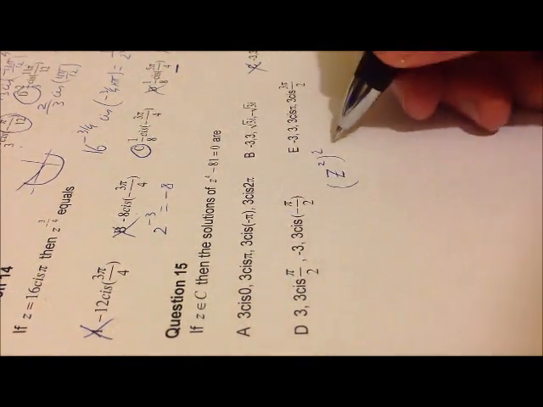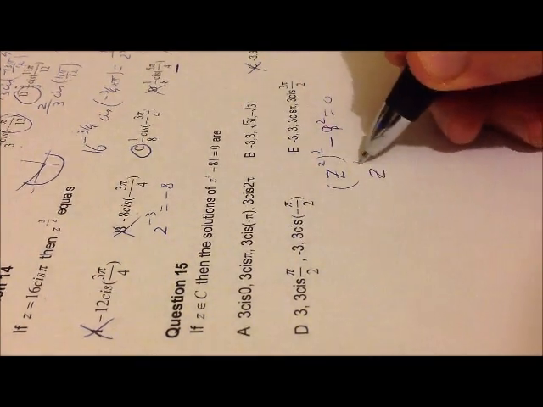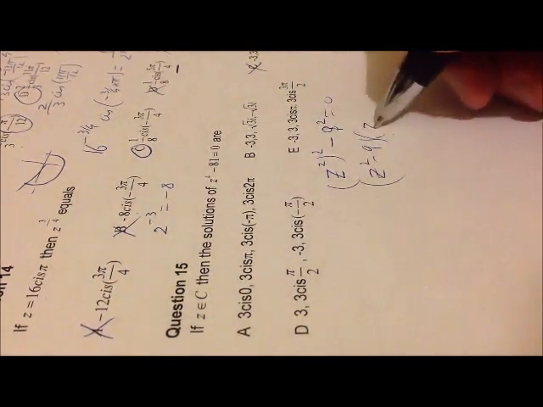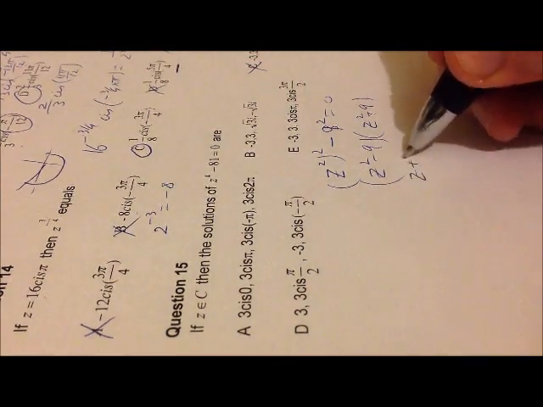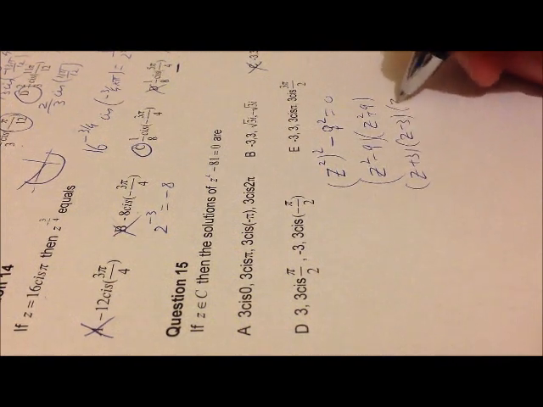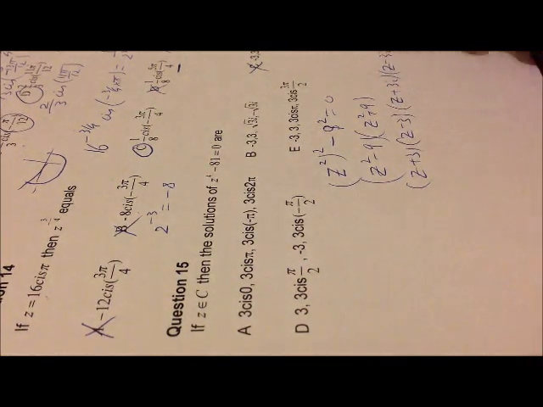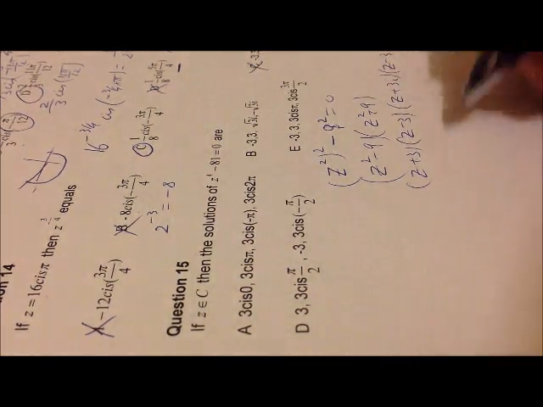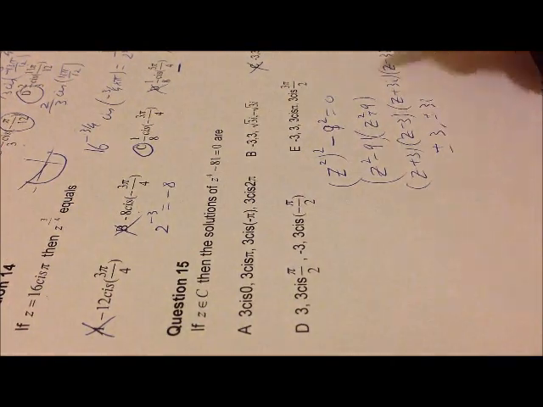So it's Z squared minus 3 or minus 9 squared. Right, z to the 4 minus 9 squared is 0. That gives me z squared minus 9 and z squared plus 9. That gives me z plus 3 and z minus 3 and z plus 3i and z minus 3i. Okay, so therefore our solutions are plus or minus 3 and plus or minus 3i.